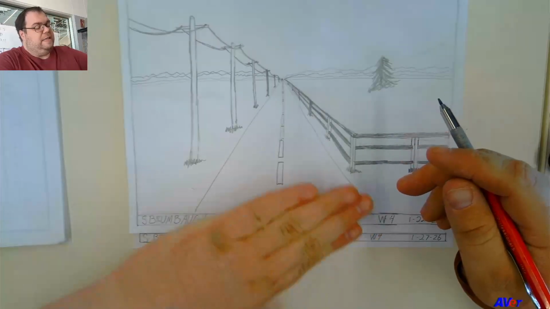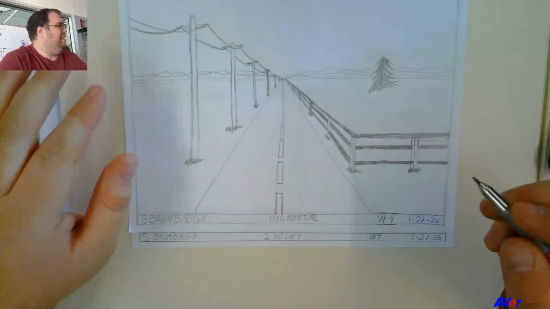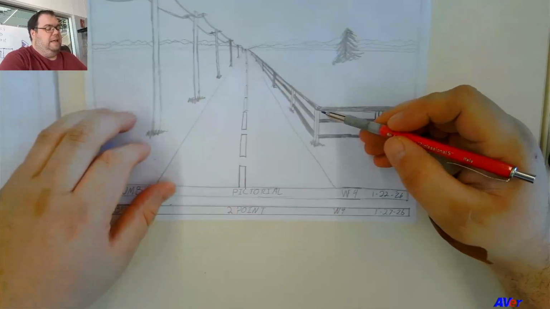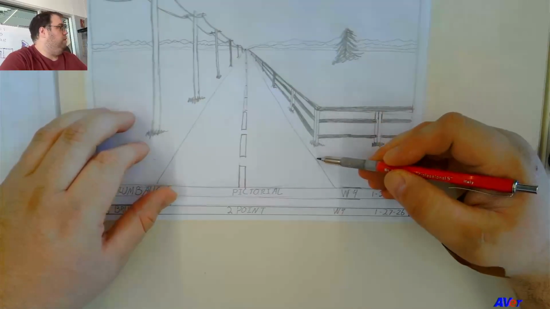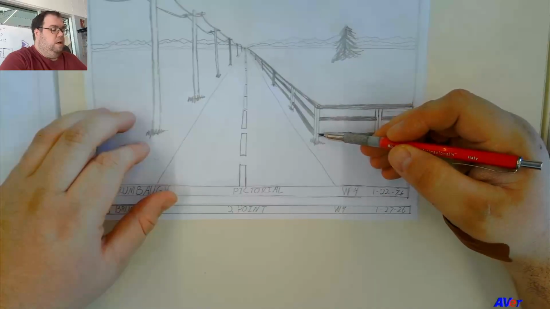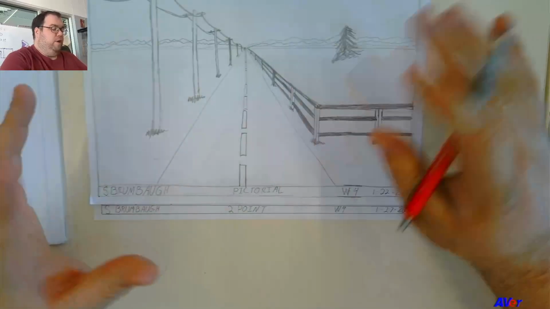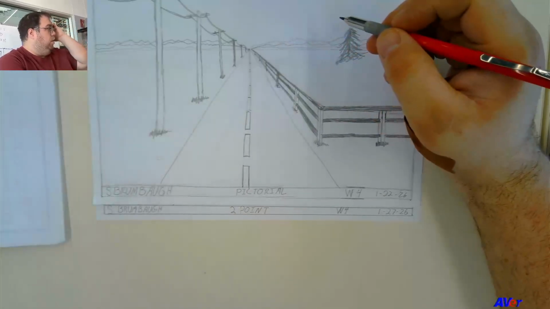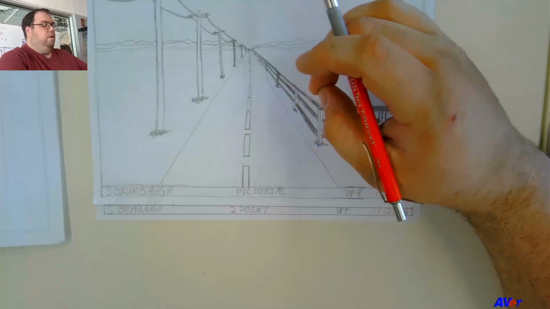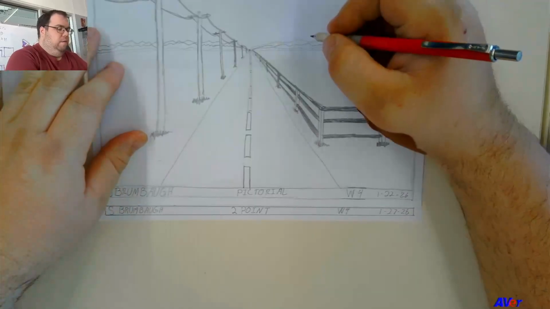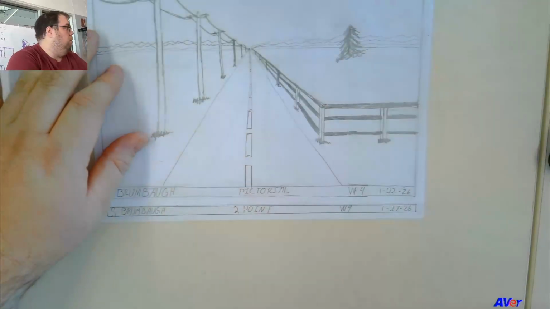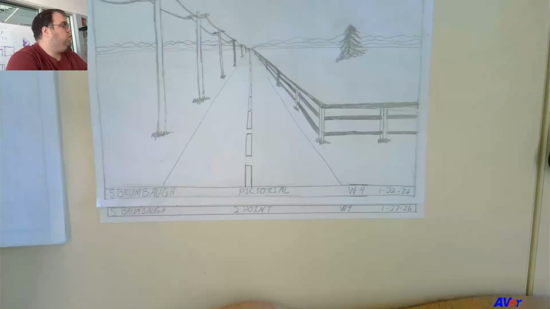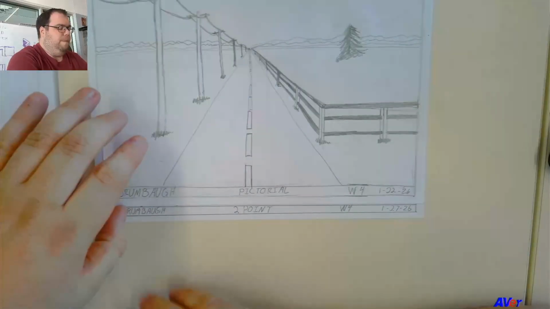Everything going in the distance has a true shape, but the height changes as you recede in the distance. So if this fence post was 3 feet tall, you would draw it at whatever your scale is for 3 feet, but as you recede into the distance, they would get shorter and narrower, even though they retain their vertical and horizontal proportions, I guess is the word I'm looking for.